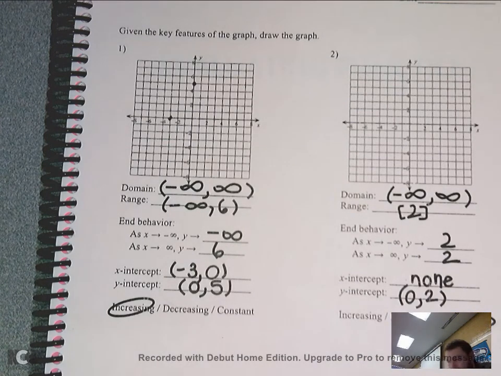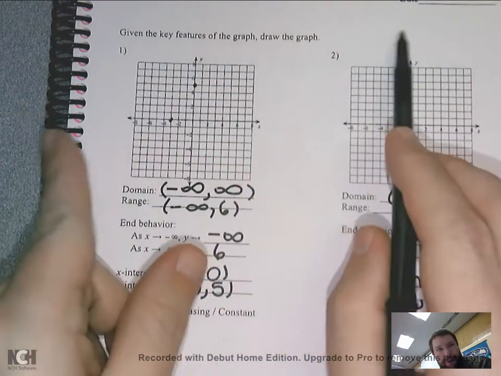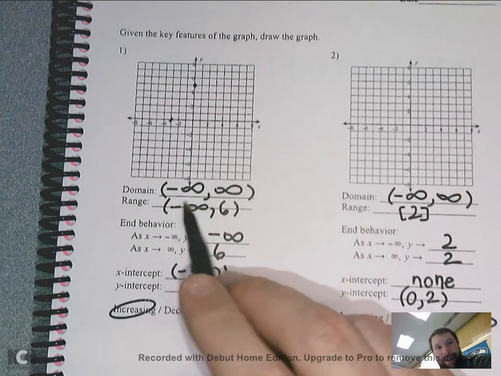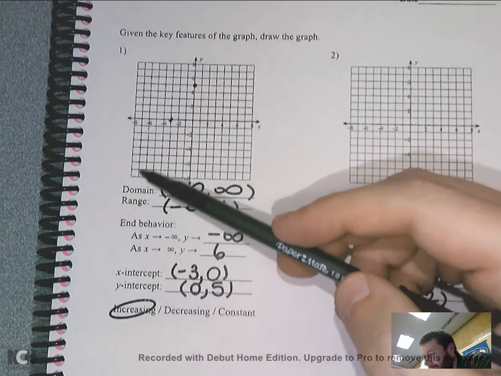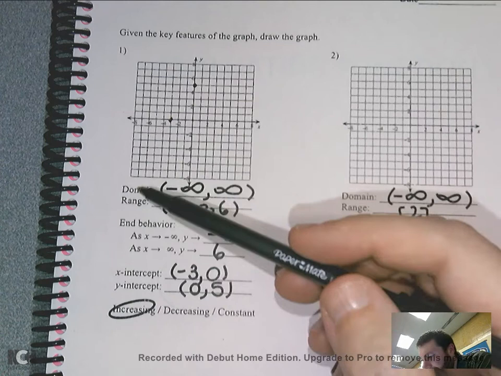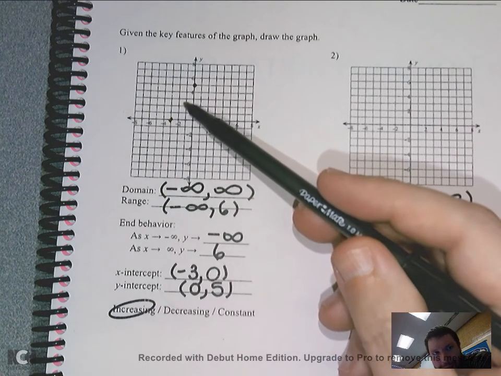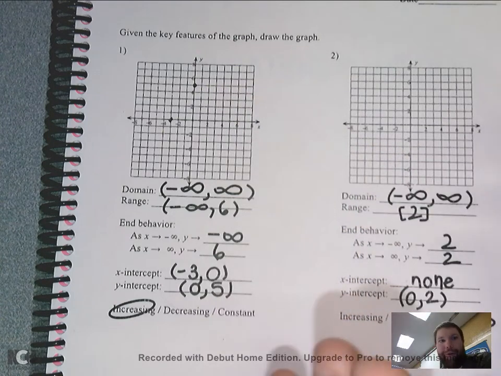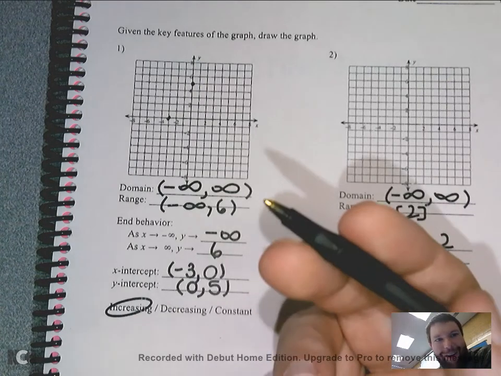I know that my domain is negative infinity to infinity, so it's got to go both directions forever. I know that the range is negative infinity to 6. So that means it comes up and then it tops out at 6. What line have we seen that has gone up and then curved into a flat line? Hey, a curved line maybe? One of those exponential equations? That's all this is, right?